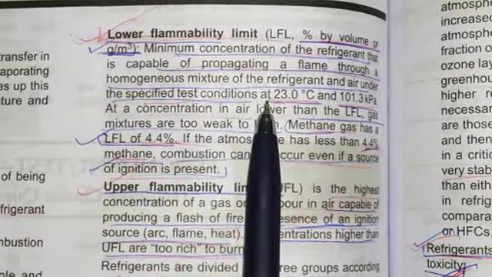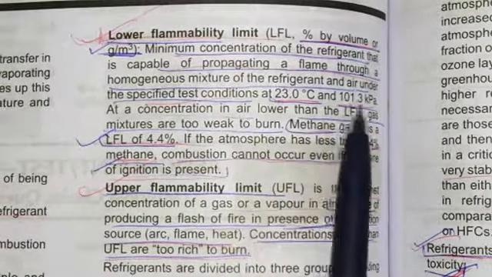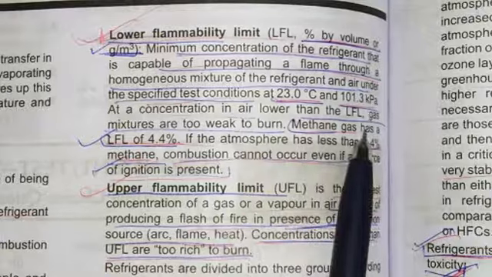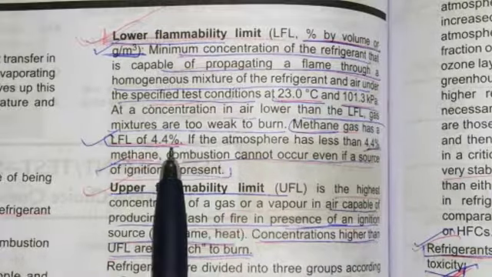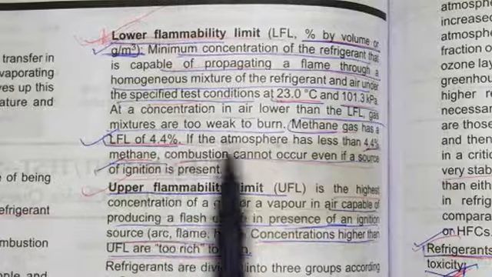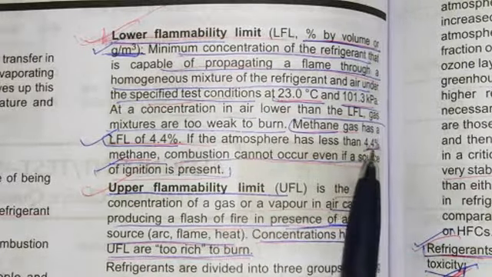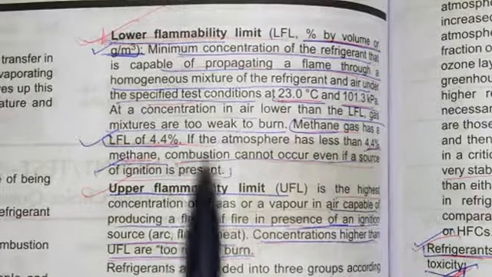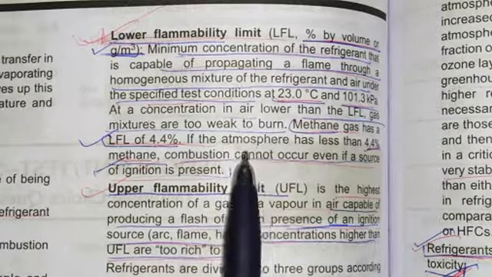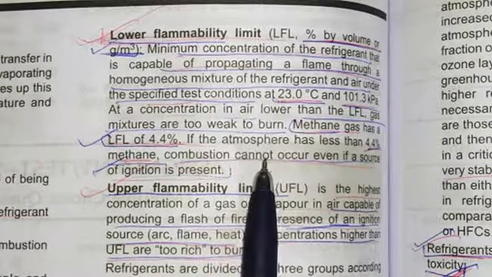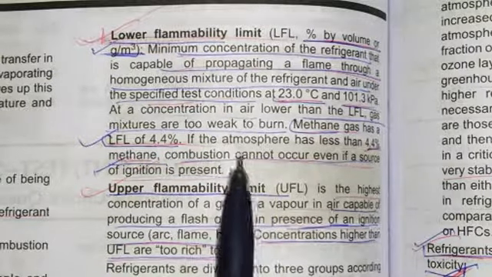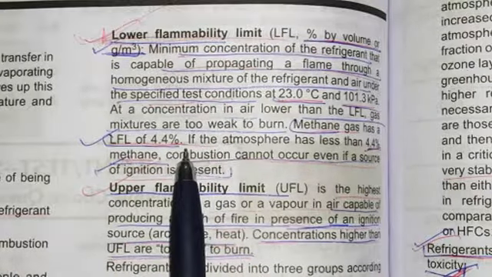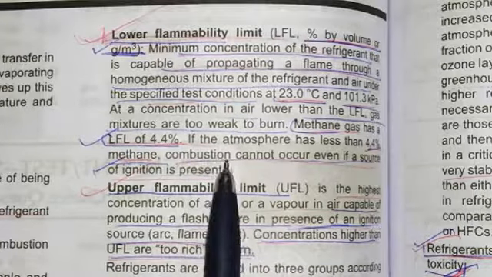This is at a test condition of 23 degrees Celsius and 101.3 kilopascal. For methane gas, the lower flammability limit is around 4.4%. It means that if the atmosphere has less than 4.4% methane, combustion cannot occur even if a source of ignition is present. If the concentration of methane is more than 4.4%, only then will there be chances of combustion in the presence of external ignition sources. So this is the lower flammability limit, below which refrigerant cannot ignite.